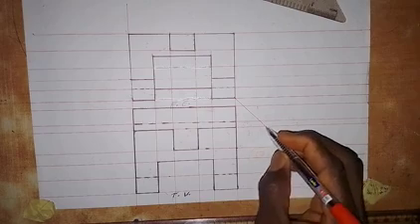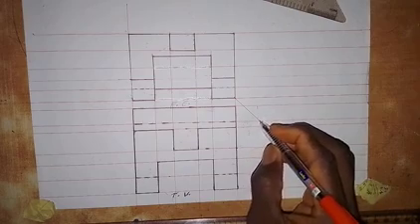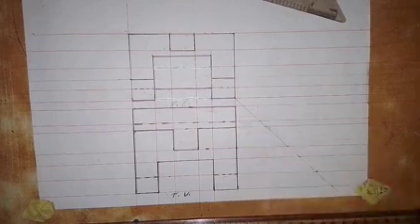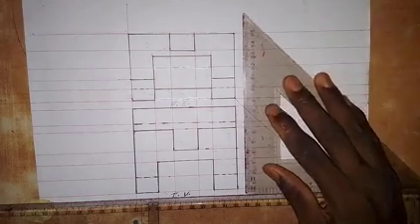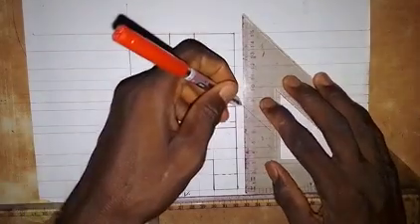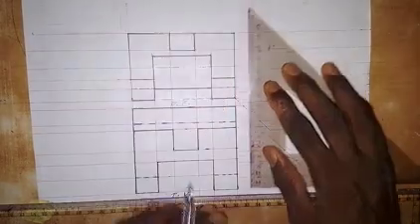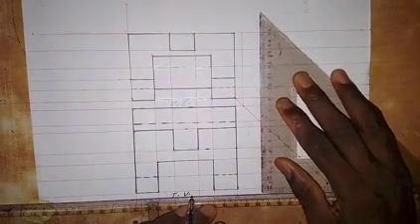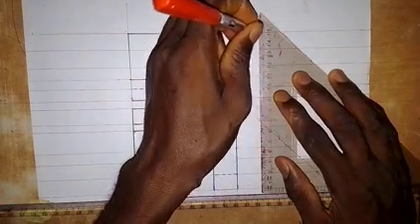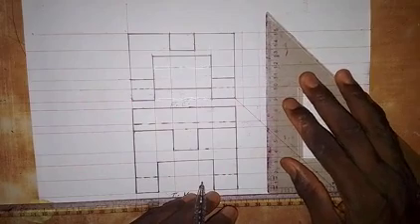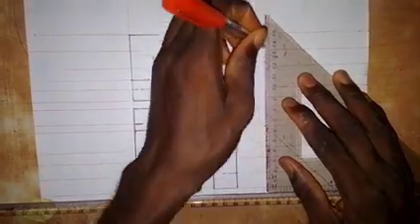Okay, so these are the points. So I'm dotting them out. We are going to draw a vertical line from each point. Starting from this one, we draw a vertical line up here, and then coming to this point, we also draw a vertical line like this, and this point also we draw a vertical line.